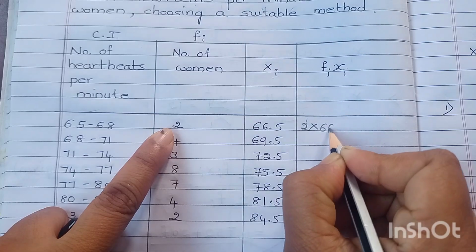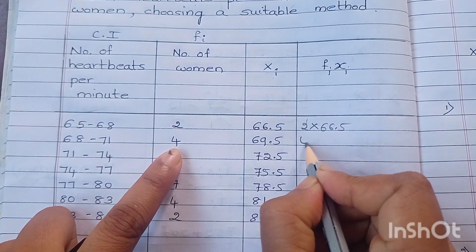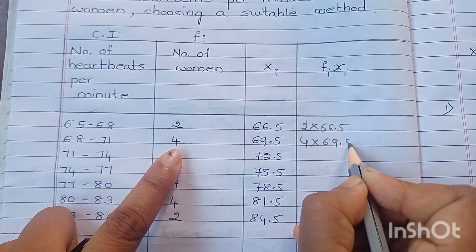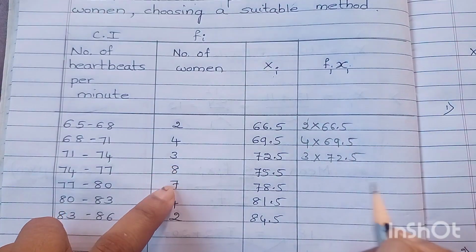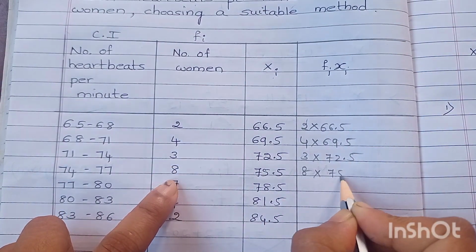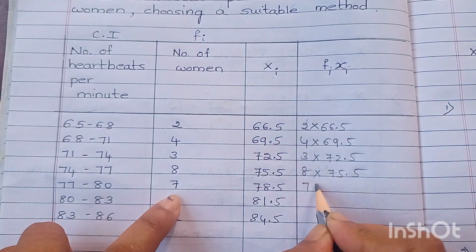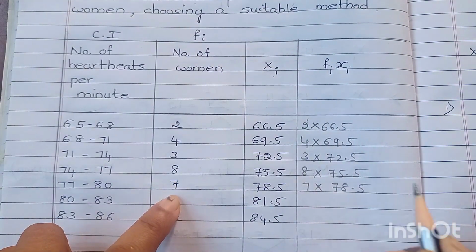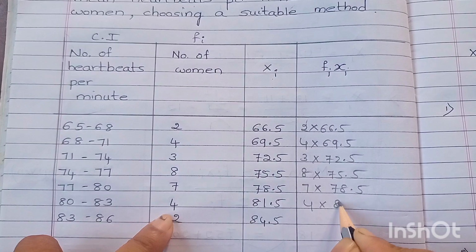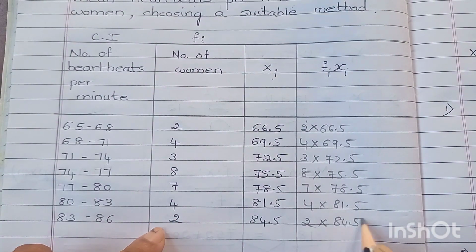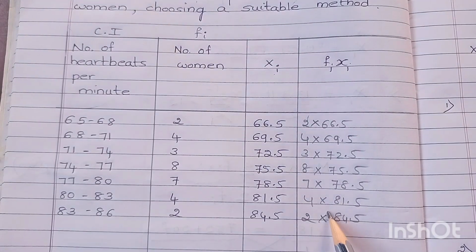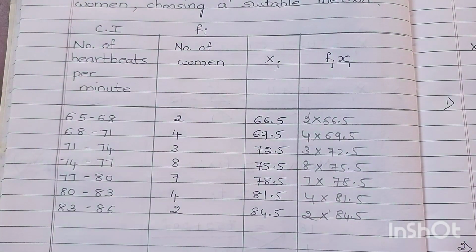2 into 66.5, 4 into 69.5, 3 into 72.5, 8 into 75.5, 7 into 78.5, 4 into 81.5, 2 into 84.5. No need to write this, but I have written it just for better understanding. You can do it directly, okay?